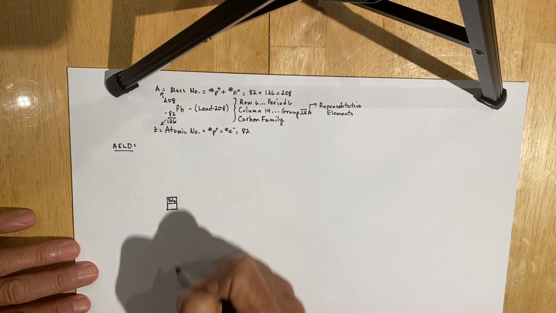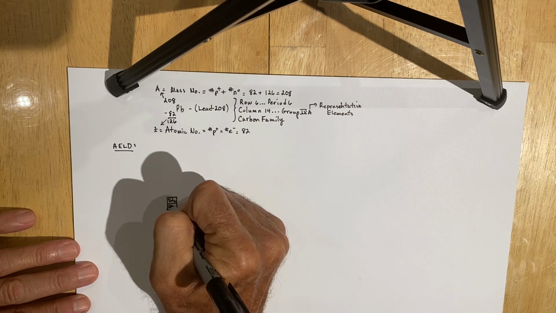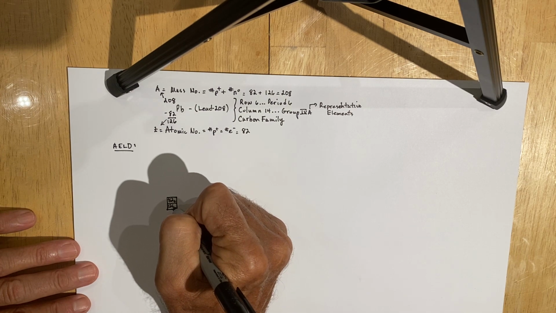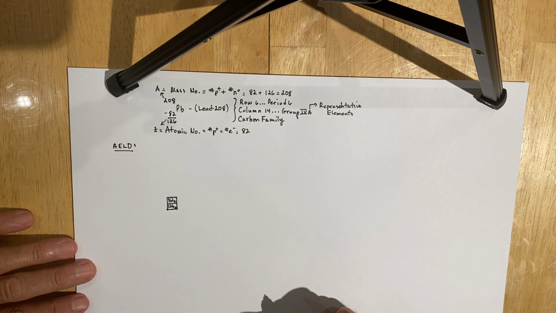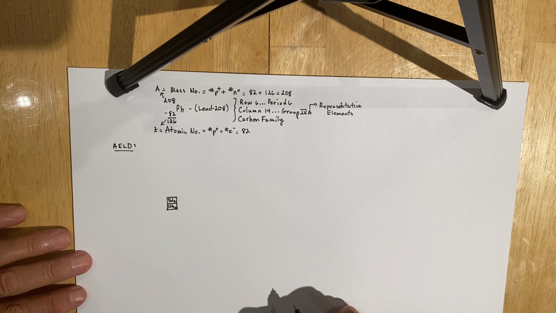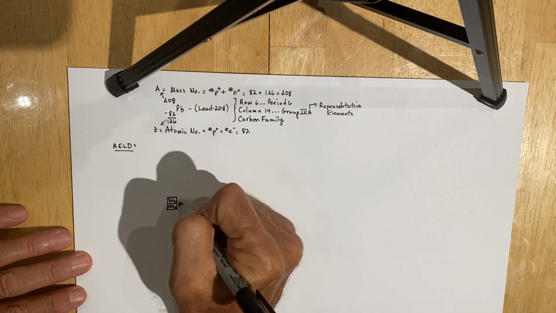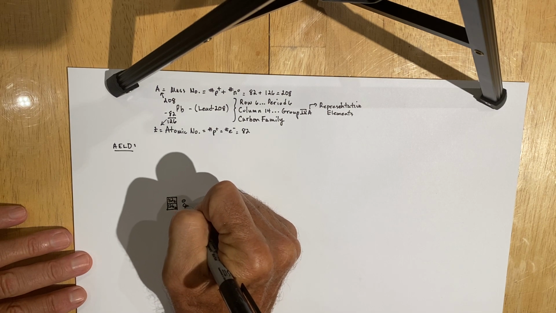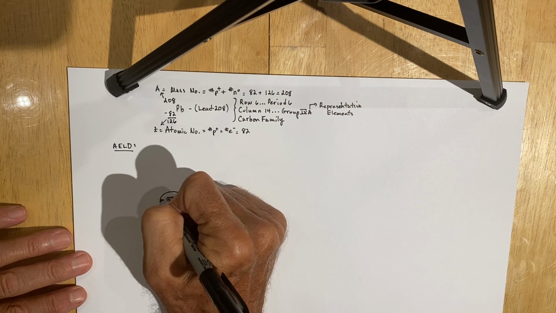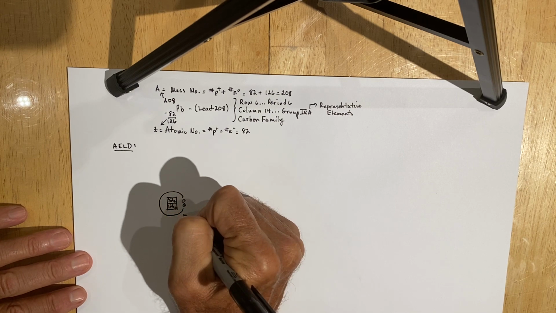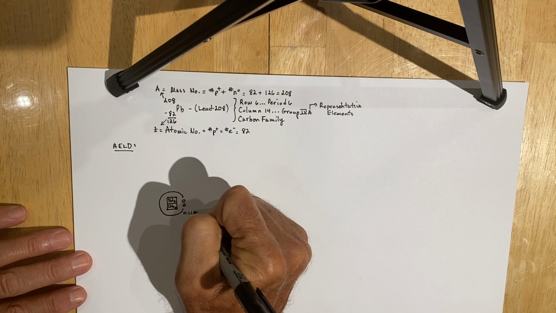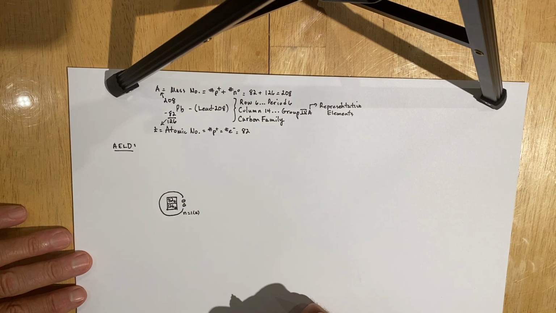Lead has 82 protons, and it has 126 neutrons. 82 and 126 sums to 208. We have the daunting task of placing 82 electrons. As always, you start on the first energy level. The first energy level is the n equals 1 energy level, or the K shell.